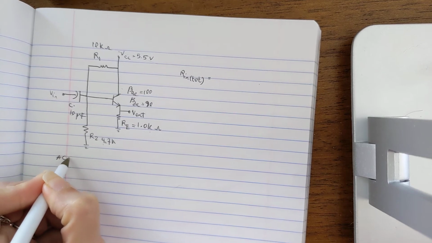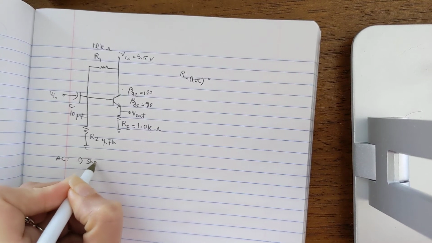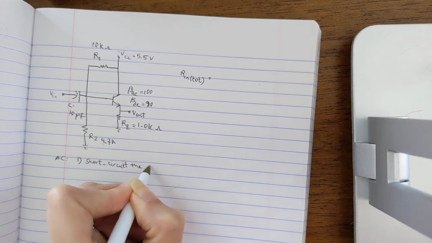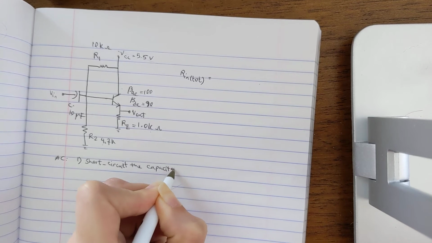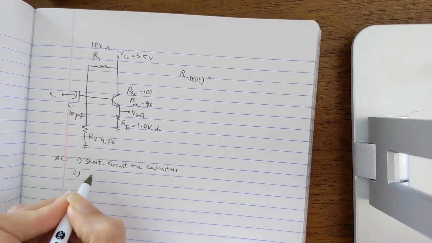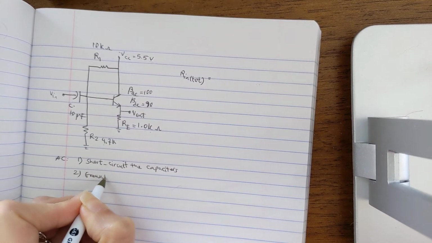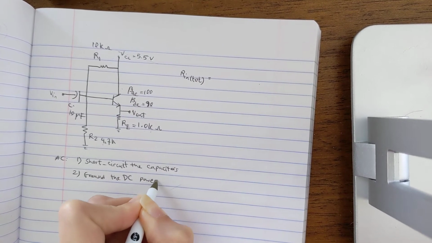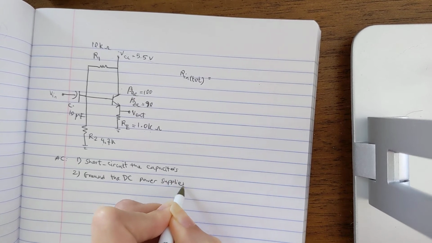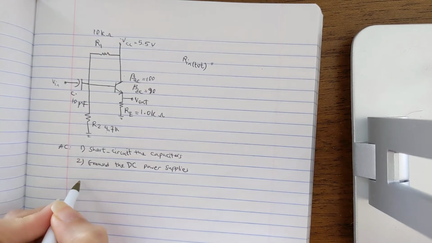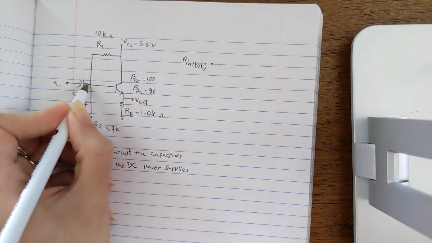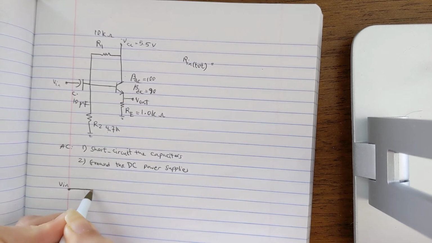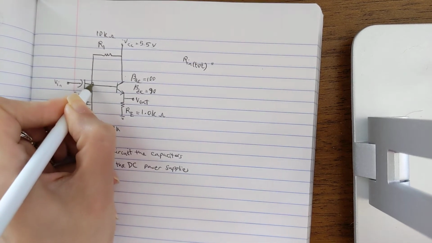So in AC, we do two things. One is that we short circuit the capacitors. The second thing, as I mentioned before, is that we ground the DC power supplies. If we do that and redraw this circuit, this capacitor becomes a short circuit, acts like a wire, and connects V in directly to the base here.